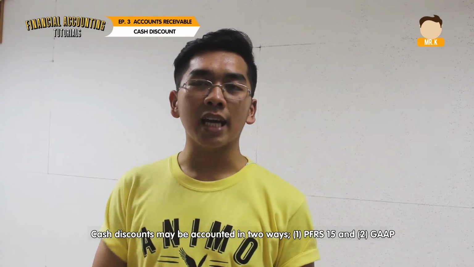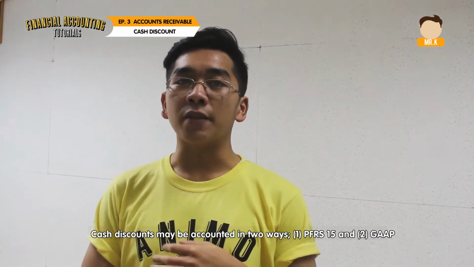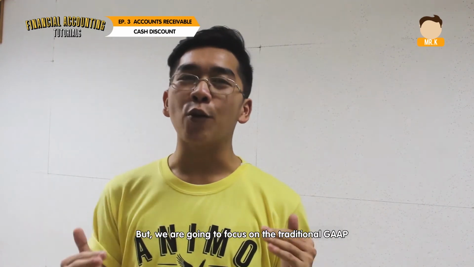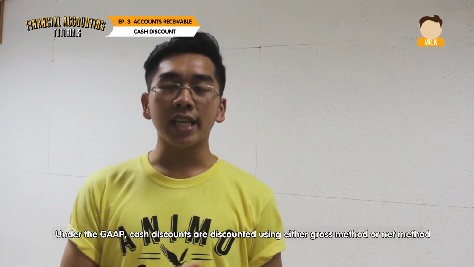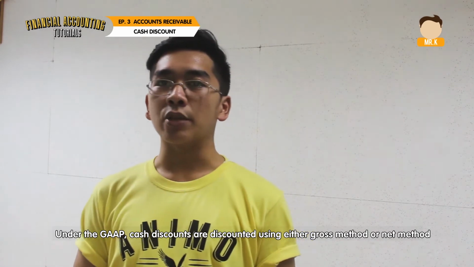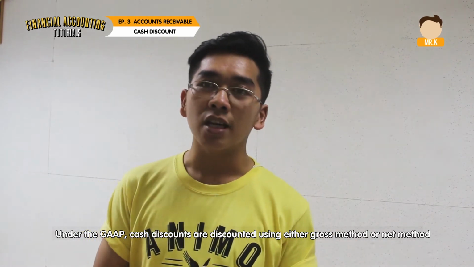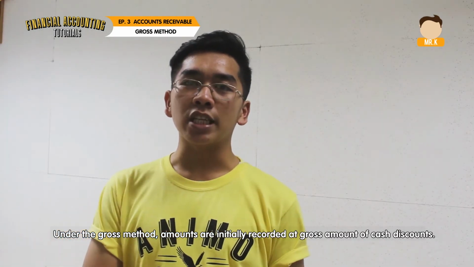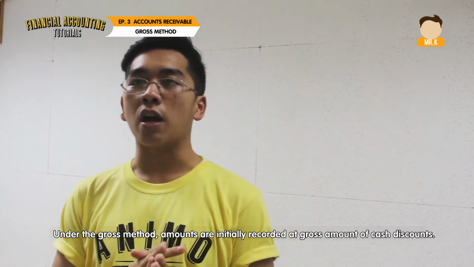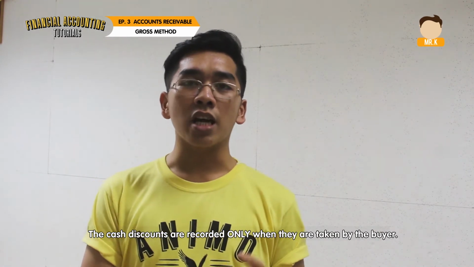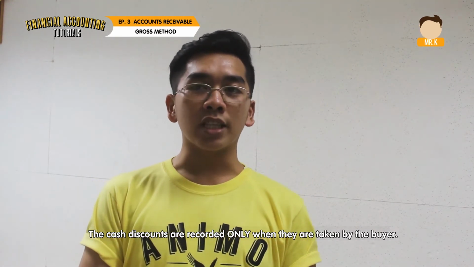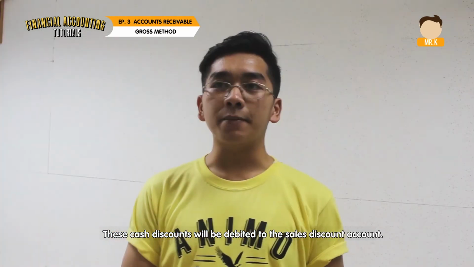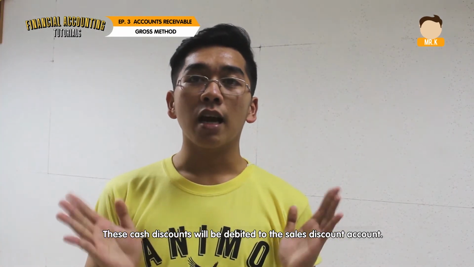Cash discounts may be accounted in two ways. First is the Philippine Financial Reporting Standard 15, or the traditional GAAP, but we're going to focus on the traditional GAAP. Under the GAAP, cash discounts are accounted for using either the gross method or the net method. Under the gross method, amounts are initially recorded at gross amount of cash discounts. The cash discounts are then recorded only when they are taken by the buyer. These cash discounts will be debited to the sales discount account.